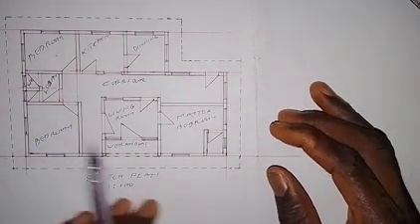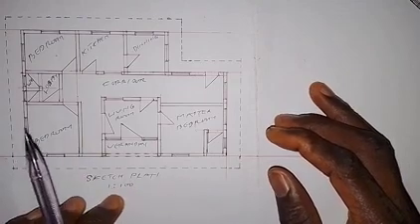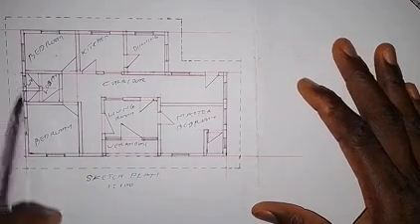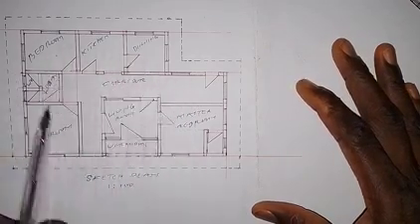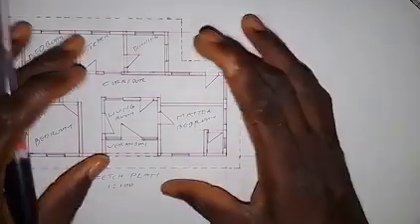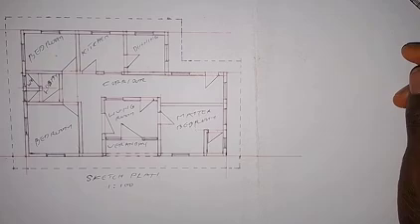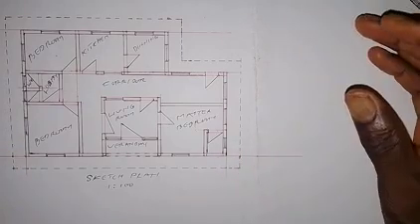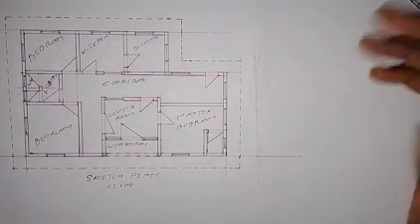Then we also write sketch plan. The scale is 1:100. All these are very, very important, and make sure you fill each part of the building. I mean, write the room, the kitchen, the dining, and so on. Very, very important, and that will help you to have your full marks.